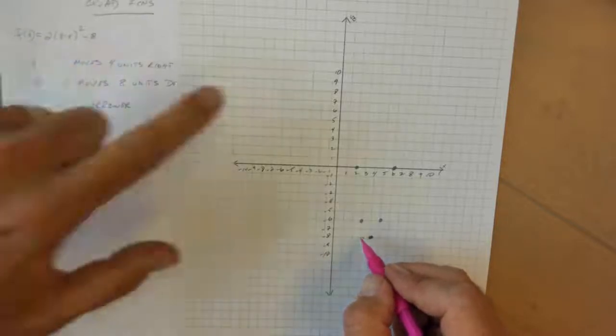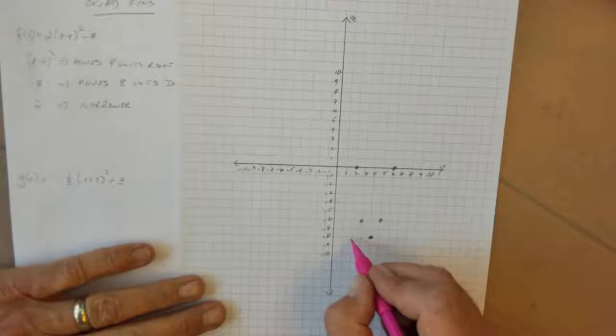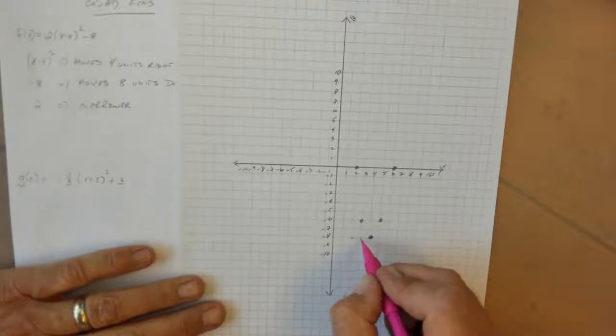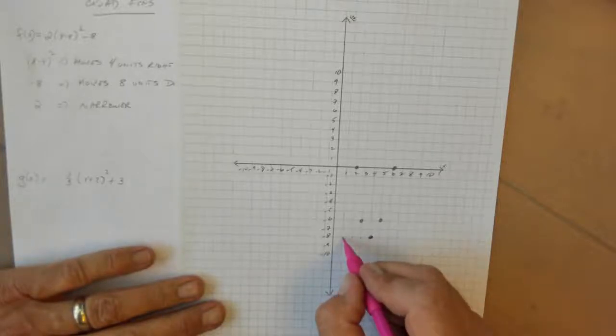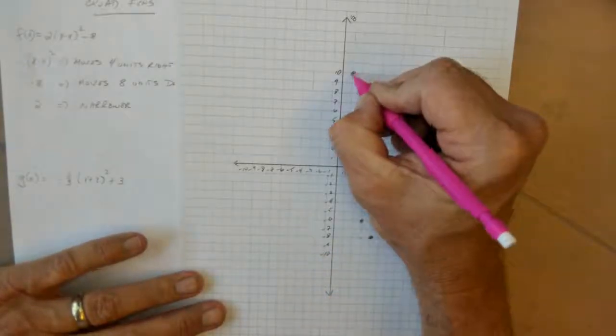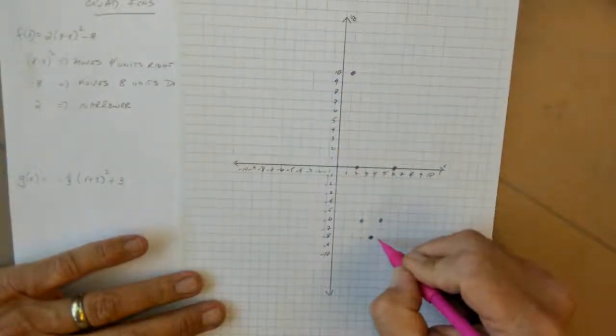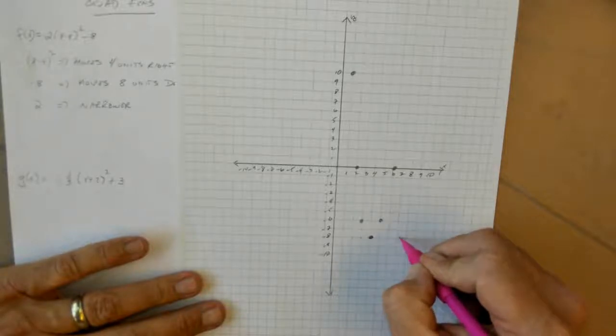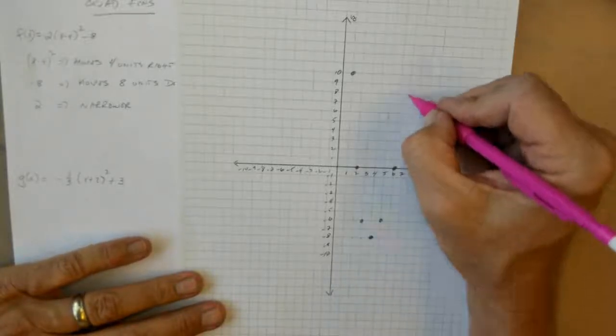So we could actually do that here on this graph. So 3 to the left, 1, 2, 3, up 3 squared, 9 times 2 is 18, which would take us up to 10. And the same thing if I went right 3.